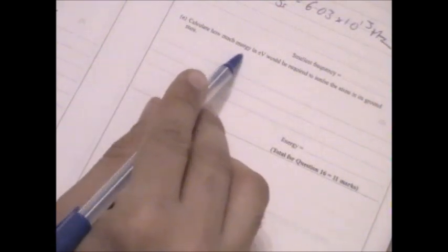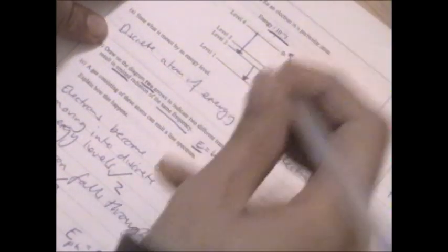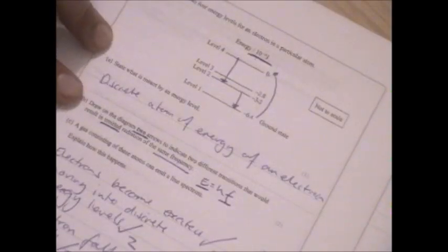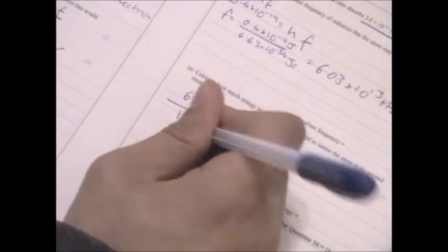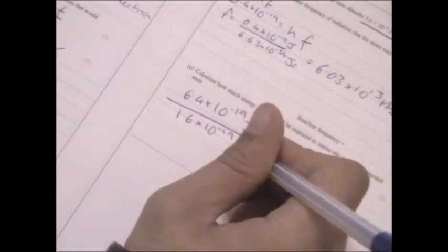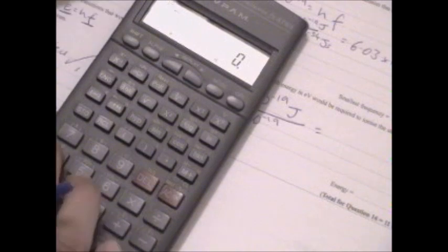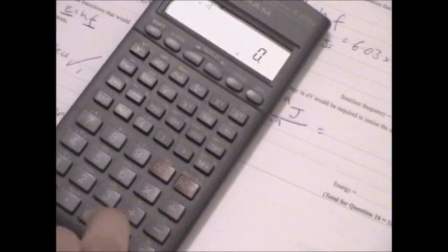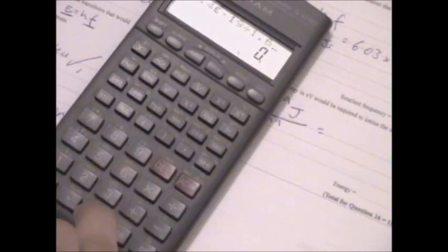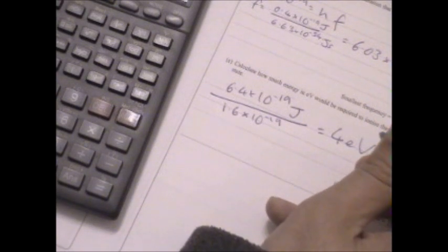Right. Next it says to calculate how much energy in electron volts would be required to ionize the atom from its ground state. Well, we know ionization means it needs to get to this zero energy point from its ground state. So that's 6.4 times 10 to the minus 19 joules it requires. To do that, it needs to absorb a photon. Of course, they want to know how much energy this would need in electron volts. So we've got it in joules, we want it in electron volts. So to get into electron volts, you need to divide by 1.6 times 10 to the minus 19, so 6.4 times 10 to the minus 19 divided by 1.6 times 10 to the minus 19, which equals 4. So that gives us 4 electron volts as our answer.